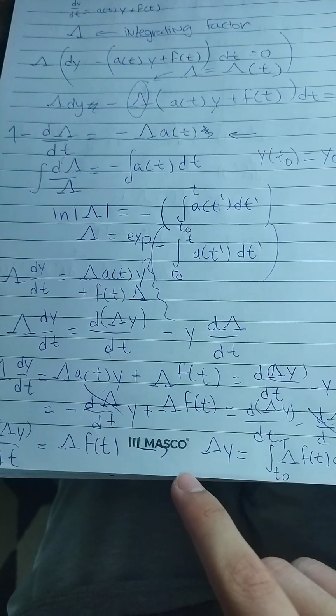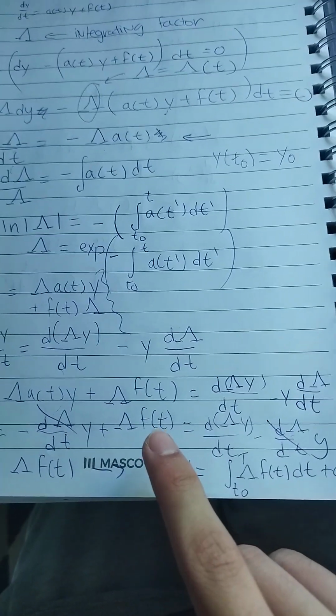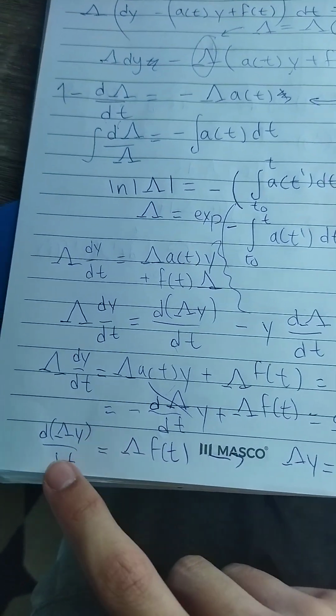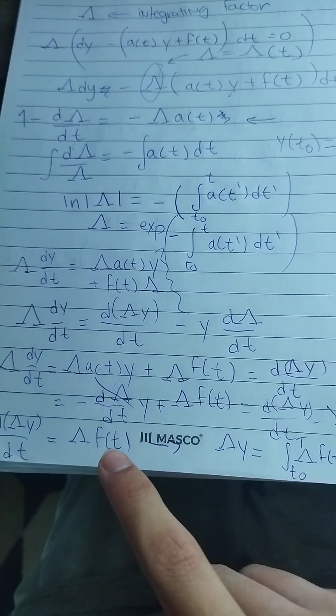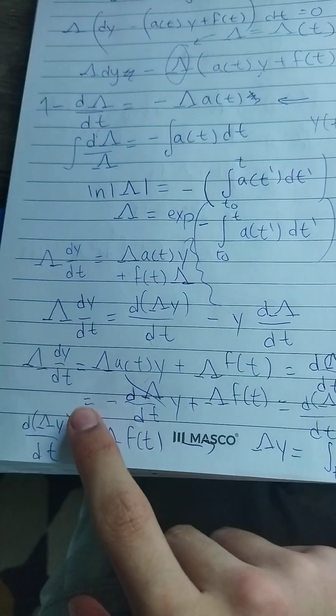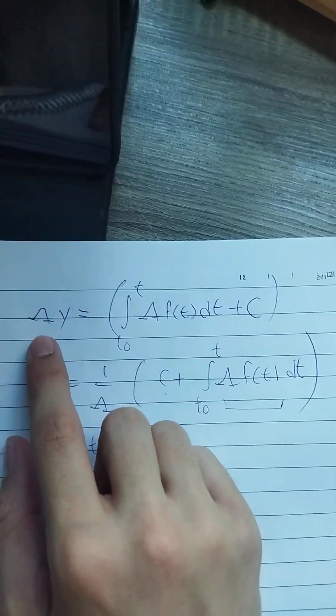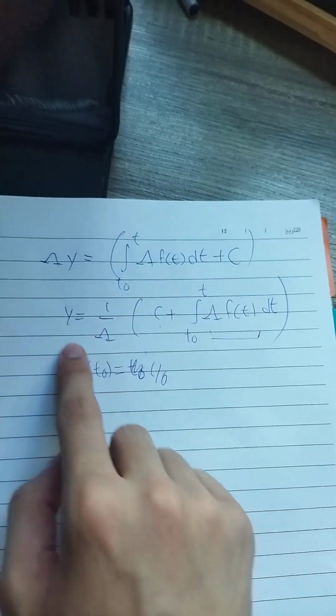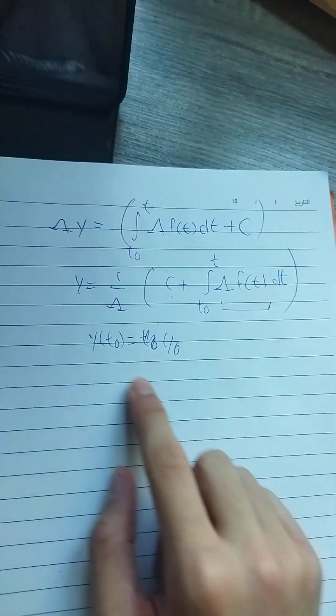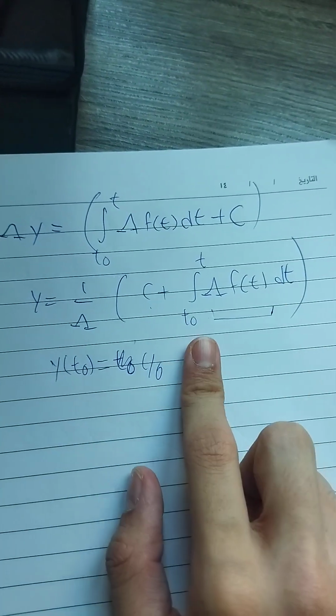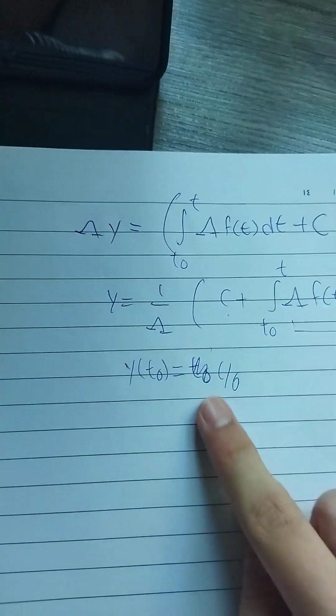Sorry, what do we do here? Yes, we get that the derivative of lambda y with respect to t is equal to lambda multiplied by f of t. So we integrate both sides with respect to t in this method. So we have the equation over here, we solve for y, and you get this function over here. Now, why is there a c and why is there a t0? Shouldn't there not be a c?